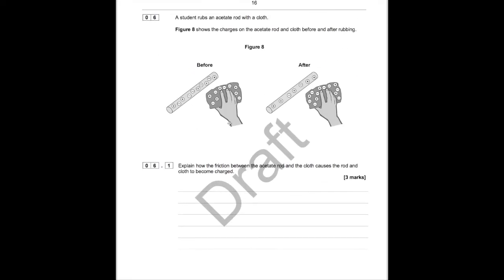6. A student rubs an acetate rod with a cloth. Figure 8 shows the charges on the acetate rod and cloth before and after rubbing. So before, we've got a mixture of positive and negative charges on both the rod and the cloth. After, we seem to have more positive charges on the rod and more negative charges on the cloth. So it looks like electrons, the negative charges, have jumped from the rod onto the cloth.